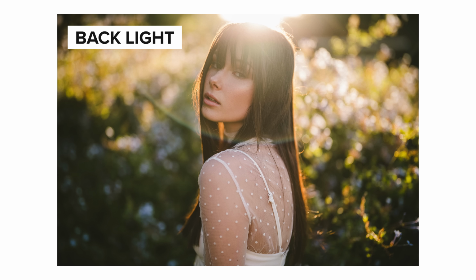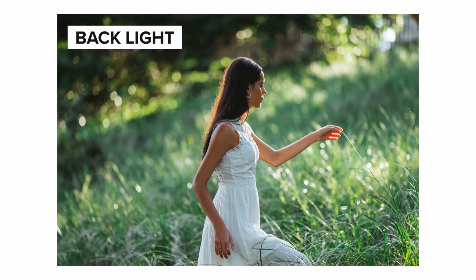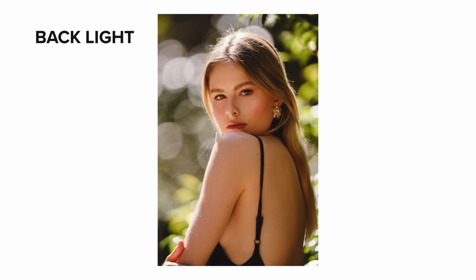Mistake 6 is not having enough fill light on your subject, and this tends to happen the most when you're shooting in a backlit scenario. Backlight is when your light source is behind your subject, and you'll shoot this way usually to create soft and dreamy looking images like this. These images work well because while there is light streaming into the lens, the subject is also well lit and easily visible in the frame.